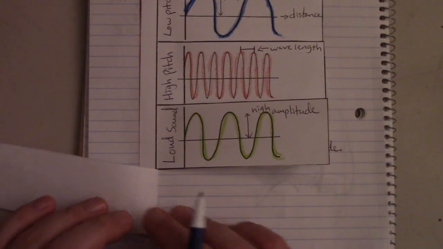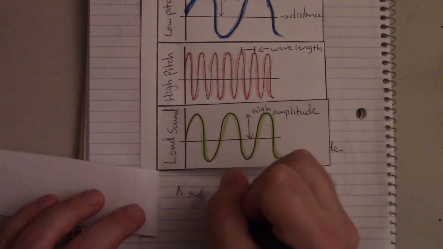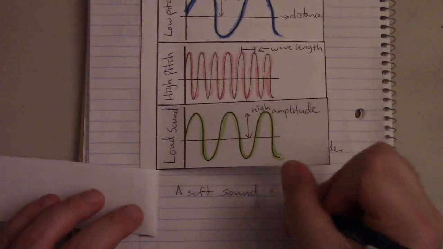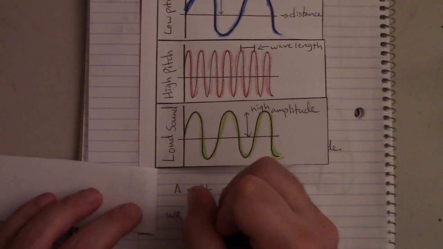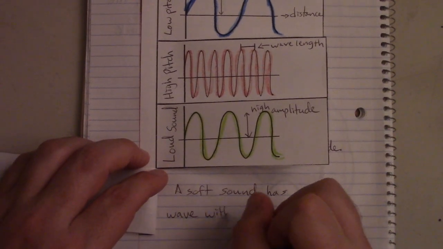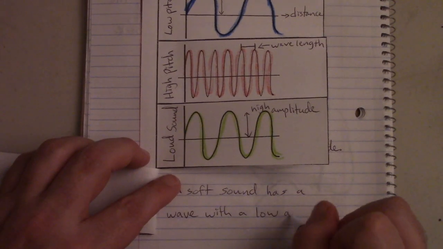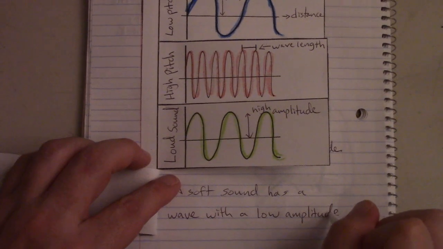Alright, so a soft sound has a wave with a low amplitude.